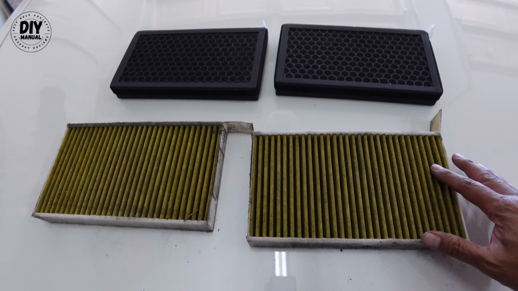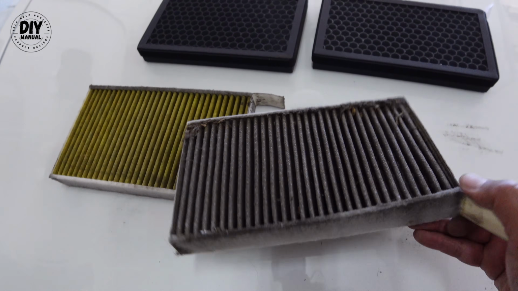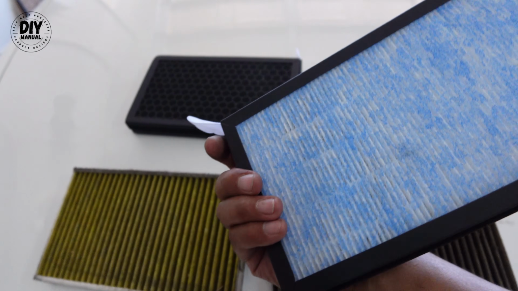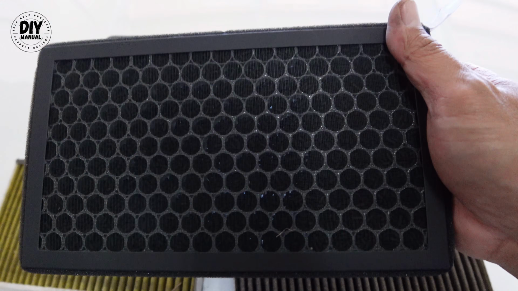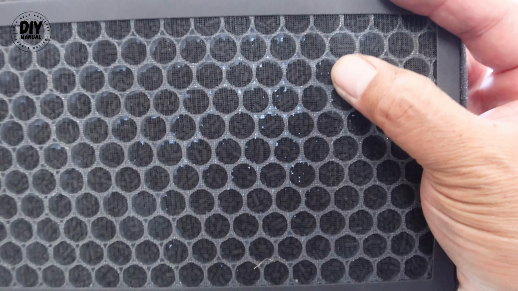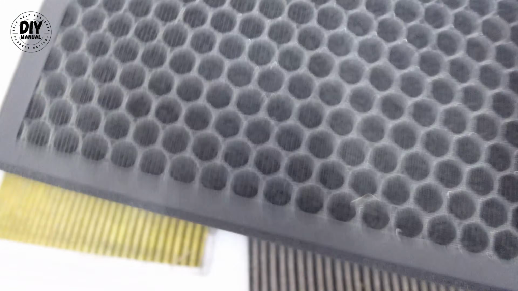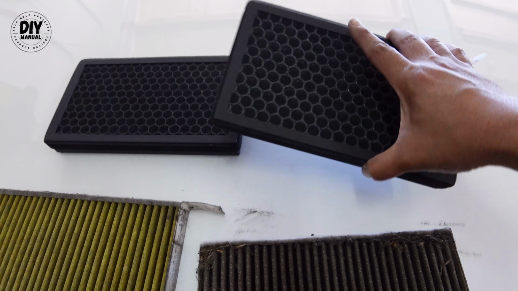So this is the filters that I removed from the car, and you can see right now it is very dirty. And this is the one that I'm gonna be using to replace it. This is an upgraded filter. It comes with activated carbon on one side, and if you look closely, there's like little carbons on those honeycombs, and you can actually hear that when you shake it. This is exact same size, but this is a more sturdy build. So I really like this one right here.